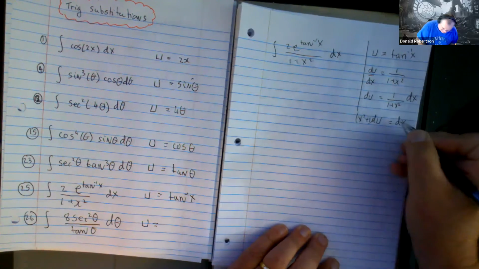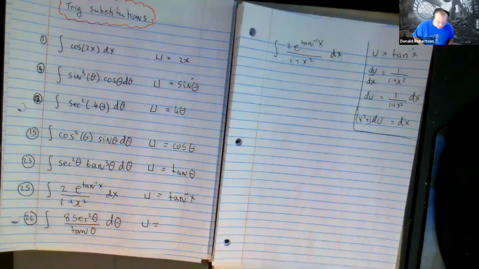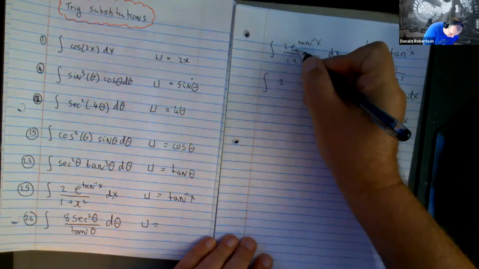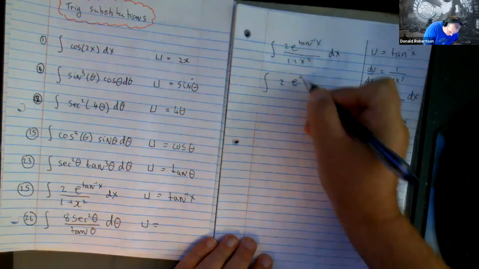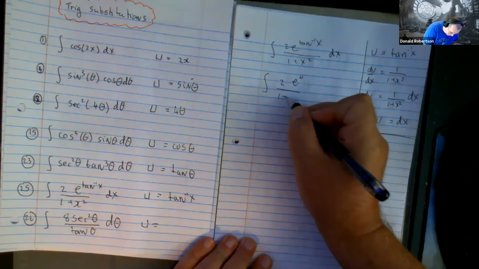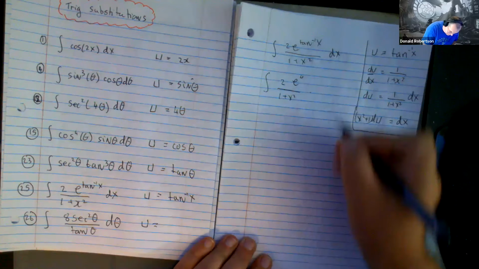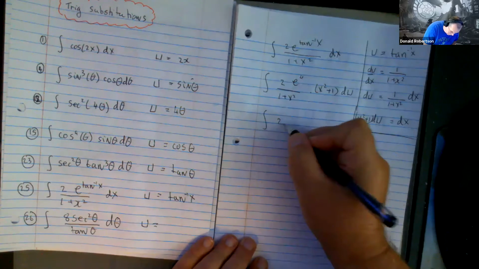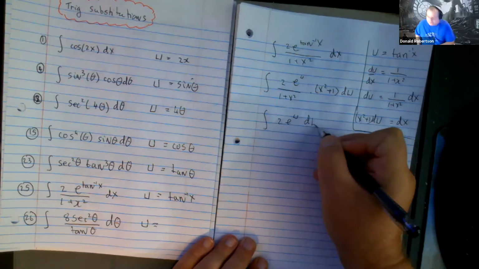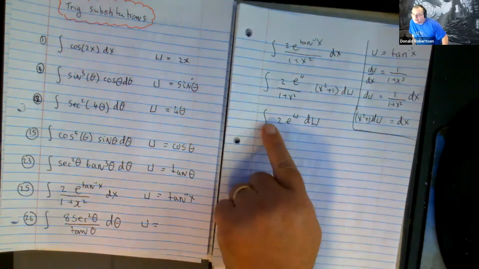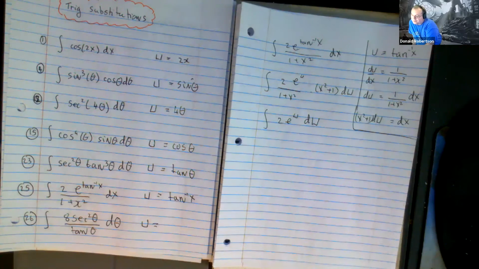Okay, after a bit of work, we've isolated the dx, so this becomes 2. That ugly guy becomes that fella. We're going to have a 1 plus x squared, and the dx gets replaced almost like magic, isn't it? Do you see why on the third line I am comfortable that I picked the right u sub? Can you see why when you get to this line, you know you've gone the right road, right? You've done the right thing.